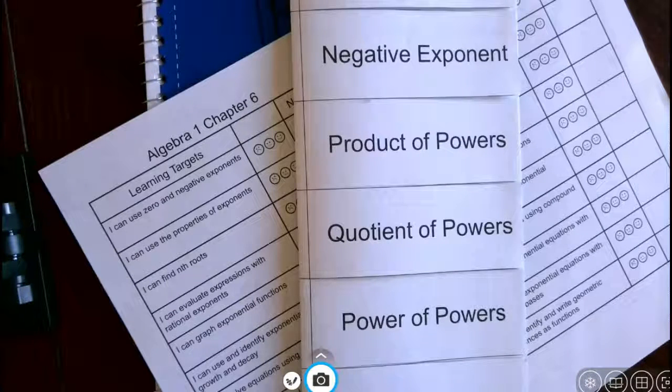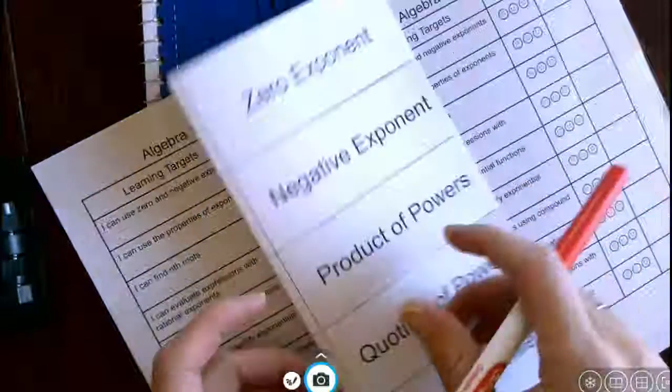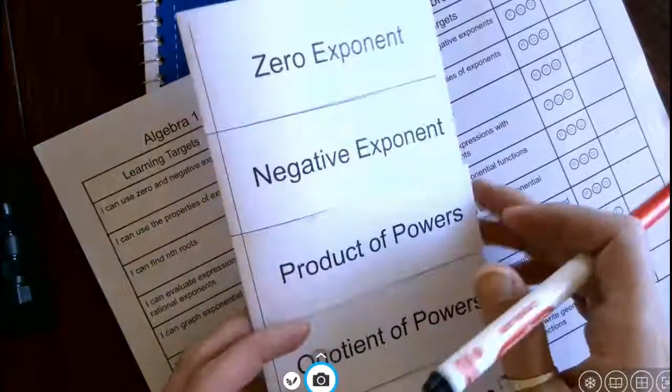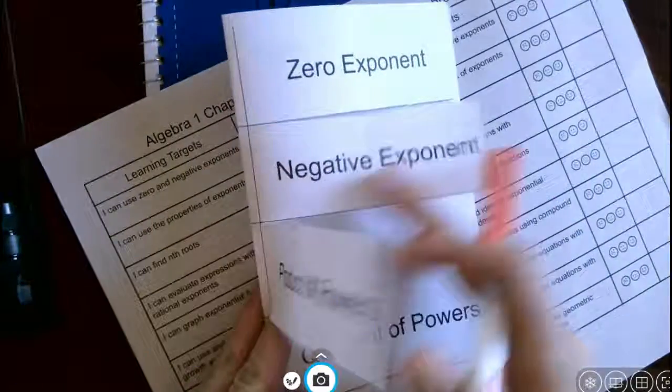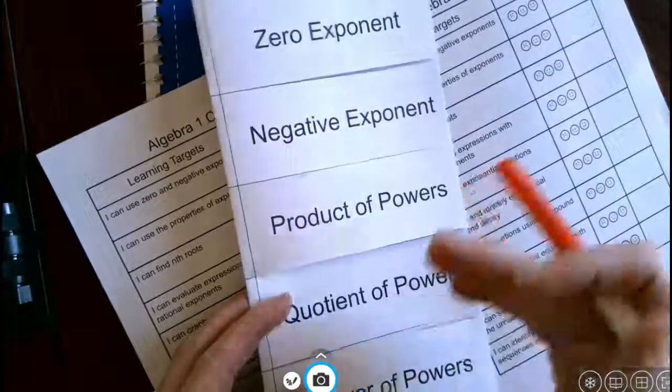All right, here's our intro to our new notebook and how things are going to look this semester. We're really looking at chapter 6.1 today. So the things that you're going to need is the page that I handed you that looks kind of like this. What you're going to do is fold it in half and then cut along each of these lines so that we have some flaps that we can take our notes in.